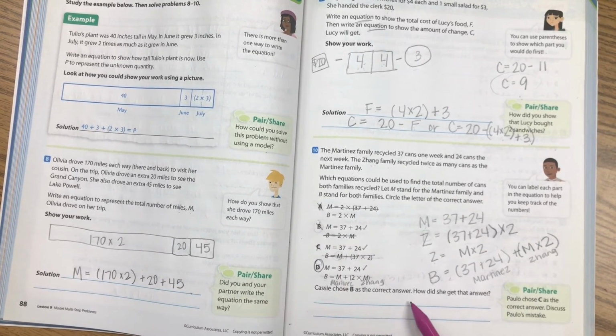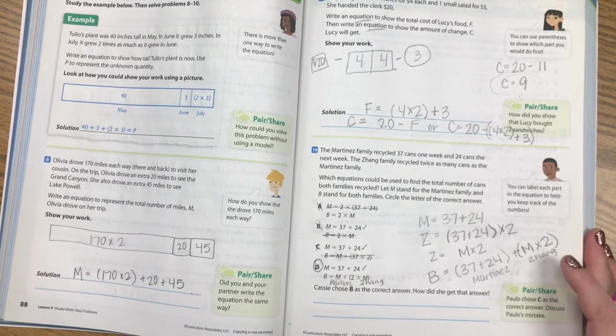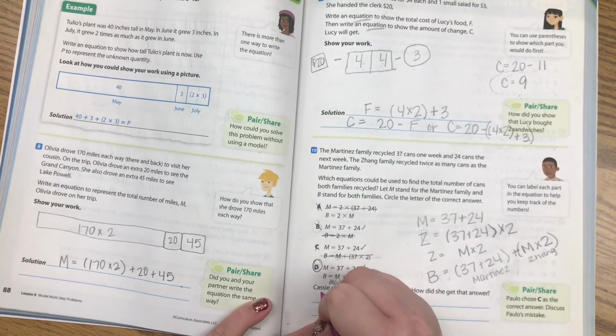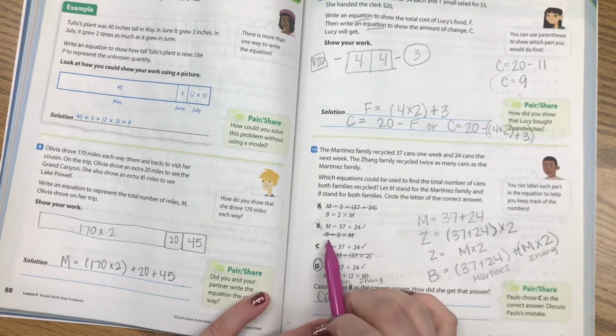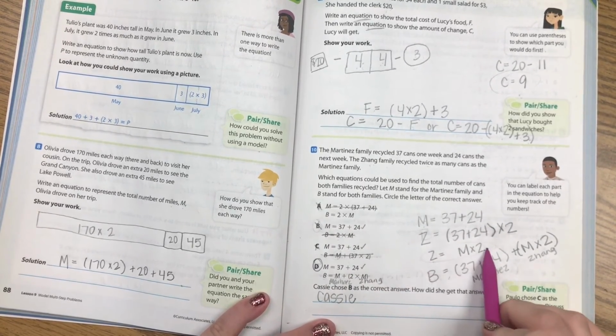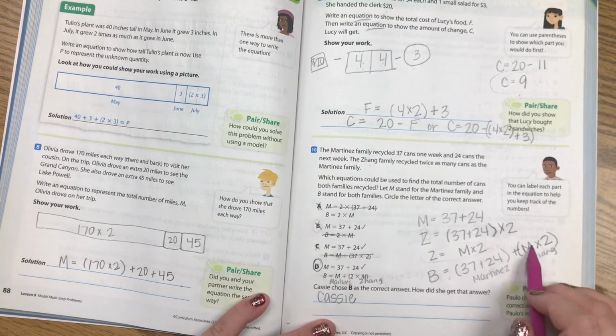Cassie chose B as the correct answer. How did she get that answer? Very easy mistake, Cassie. Cassie only showed what the Zhang family recycled. She didn't include both families.